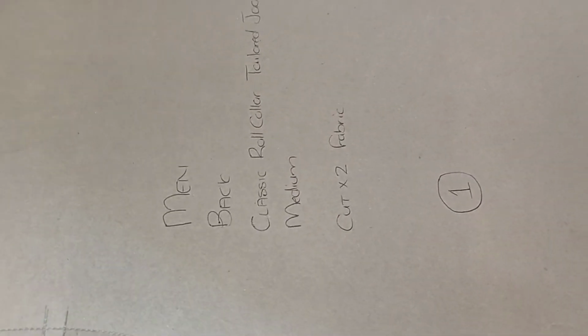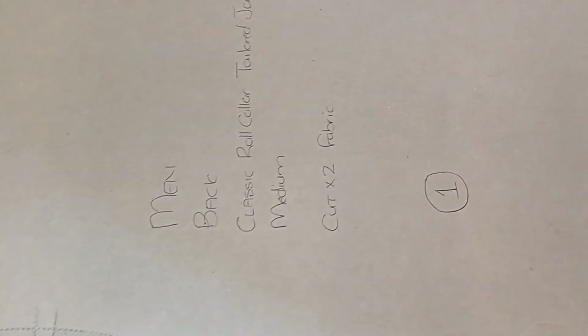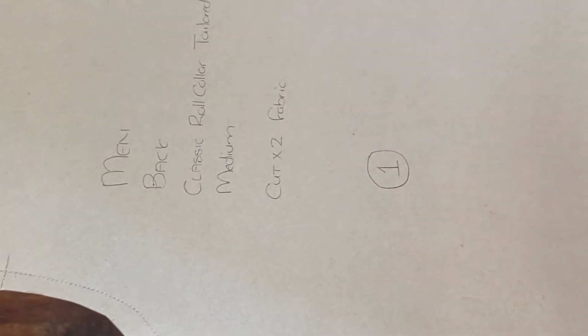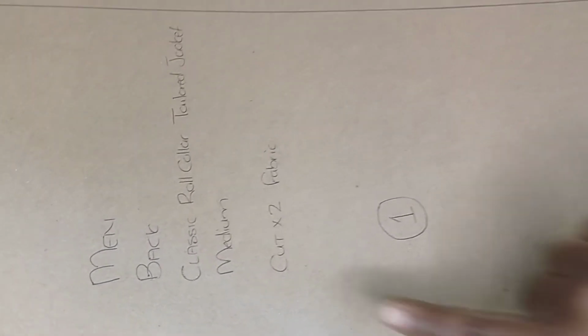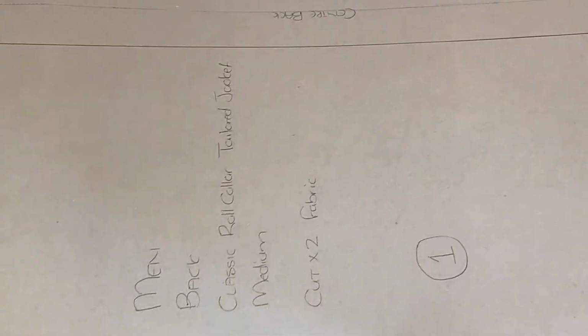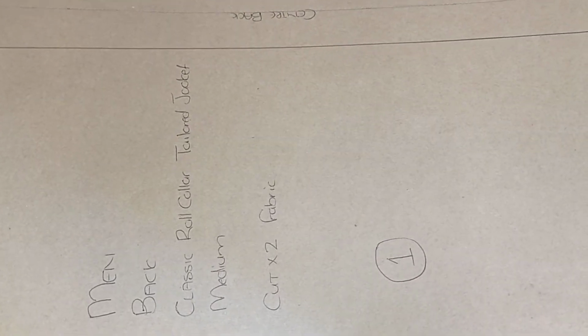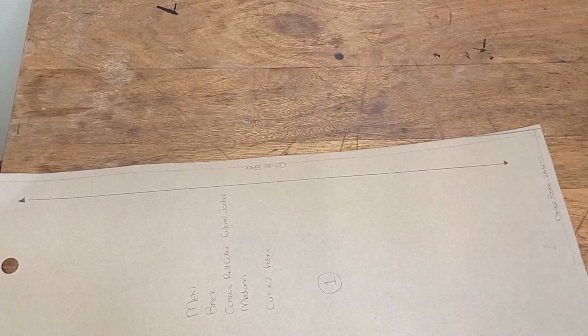And also, if your pattern has a center back seam right here, I'll explain it eventually, but if your pattern has a center back seam, then you will have to say cut twice. How many times do you cut it? So for instance, I'm making a blazer. If I'm making a blazer, then I know that my fronts are not going to be one piece. They're going to be two pieces because they're going to be combined with a button. I need to be able to open this blazer up and be able to close it. So therefore, I'm going to require two fronts, left and right.